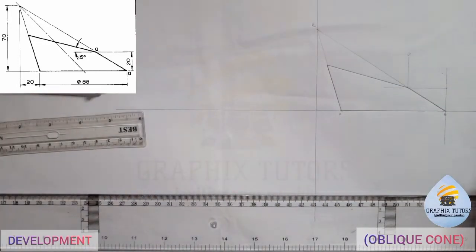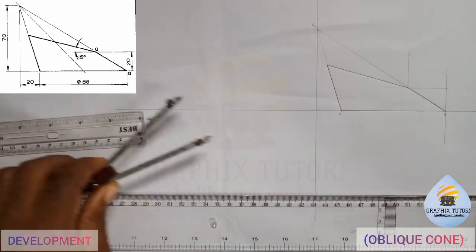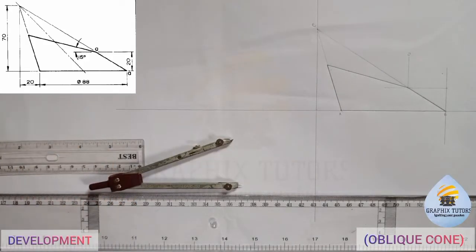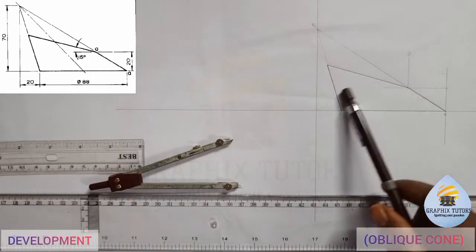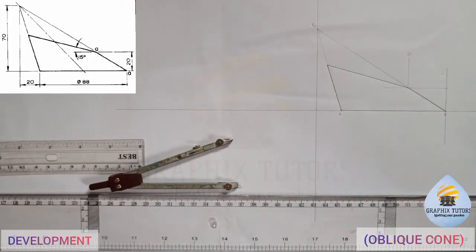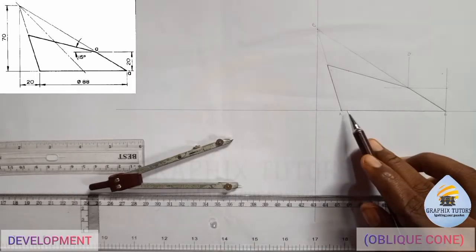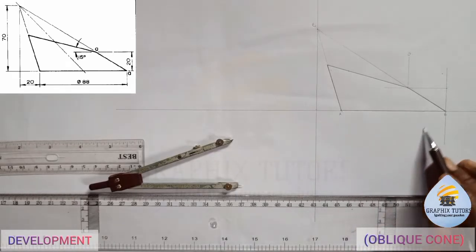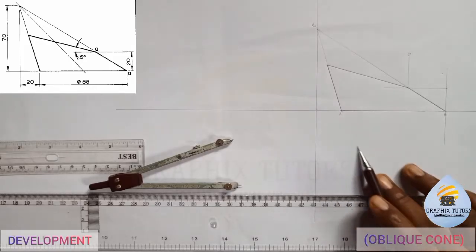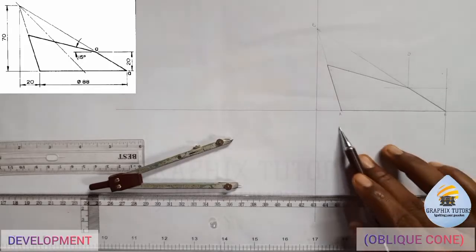So what I've drawn now, I have replicated the figure that you can see on the screen. Now it's for me to draw the development of this figure here. Since here you're seeing the diameter, I'm going to draw a semicircle under this main figure. That is the first step. I'll draw a semicircle here.